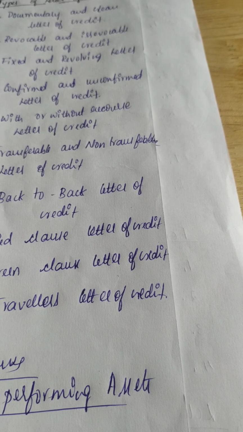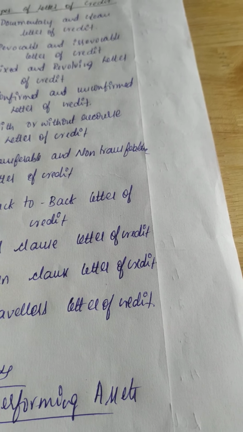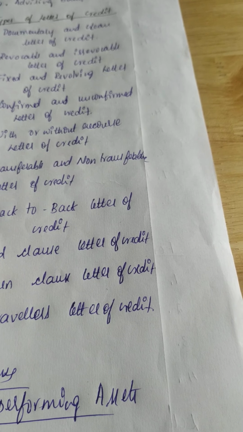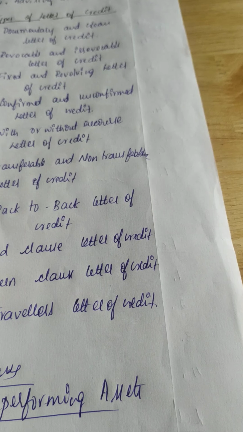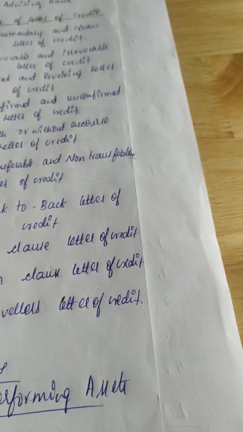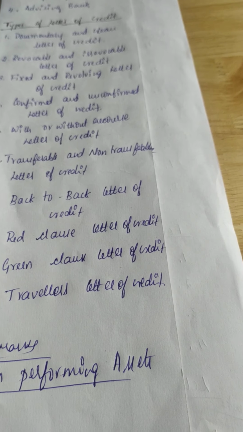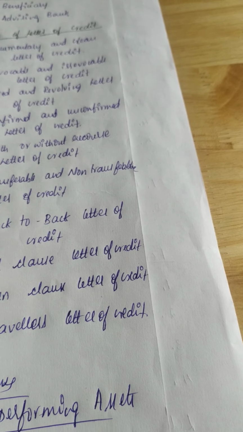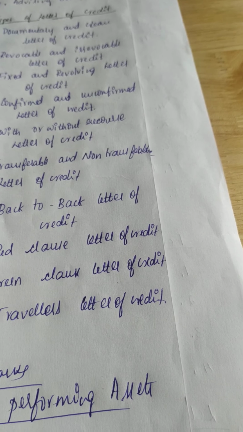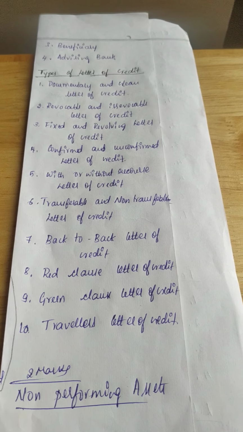of cash. So a traveler's letter of credit takes the form of a request by the issuing bank to its foreign agents or correspondents to honor the drafts issued by it in favor of the traveler, who is called the beneficiary. This is called a traveler's letter of credit. If the letter is addressed to more than one bank, that letter of credit is called a circular letter of credit. So these are the types of letter of credit.